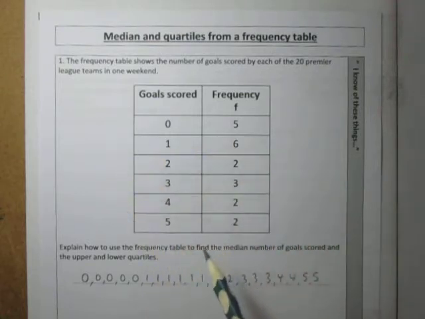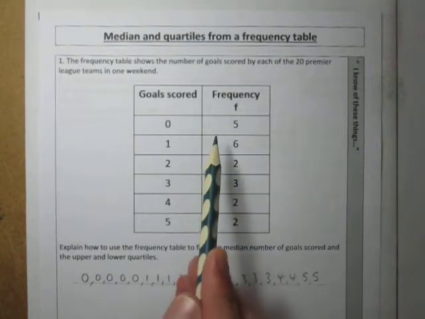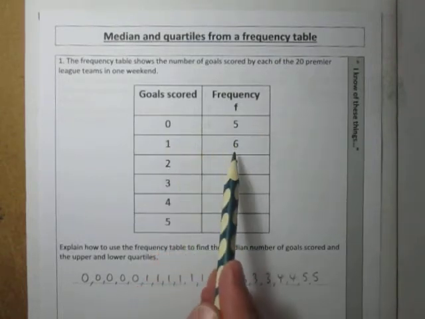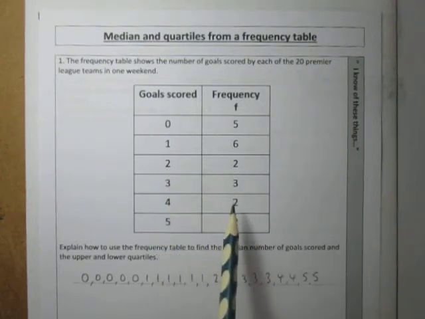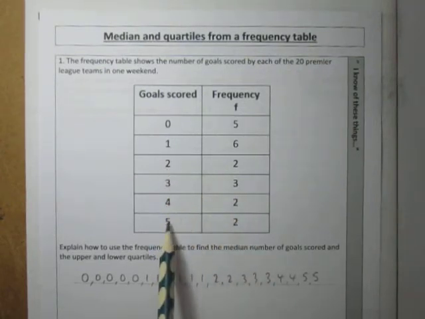We could take it from the table and just lay it out. And just to save some time, that's exactly what I've done here. So we've got 5 teams who scored 0 goals, 6 teams who scored 1, 2 teams who scored 2 goals, 3 teams who scored 3, 2 teams who scored 4, and 2 teams who scored 5. And there we have it.